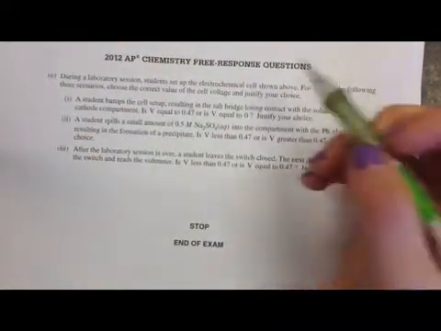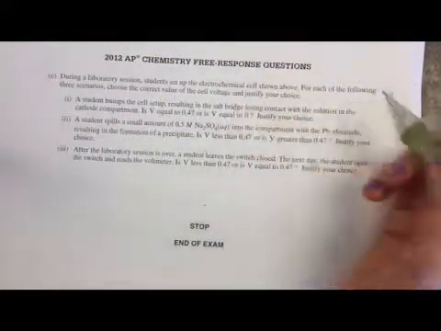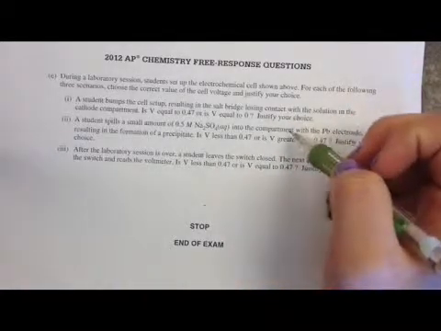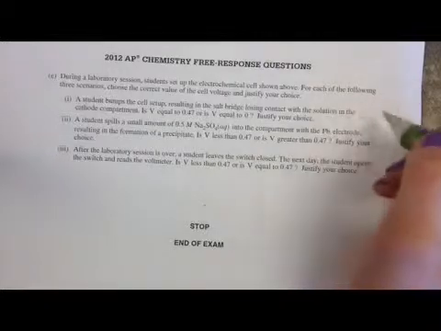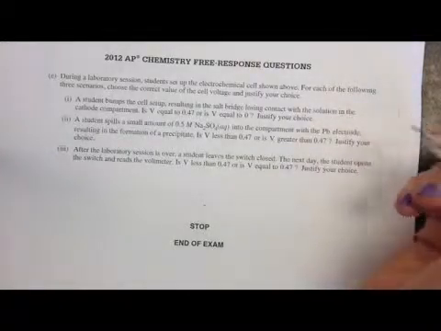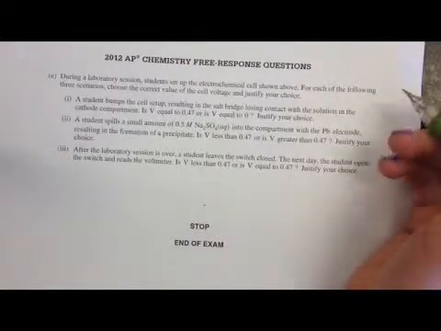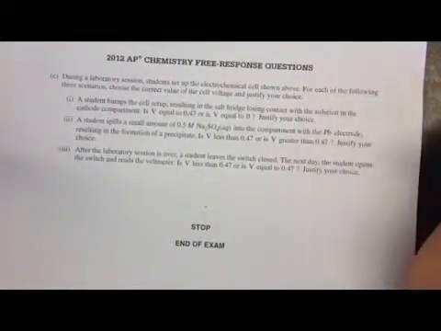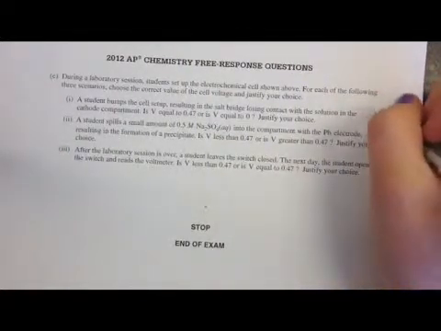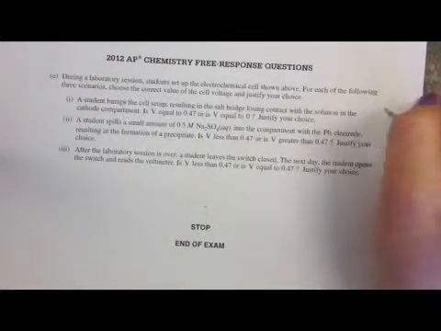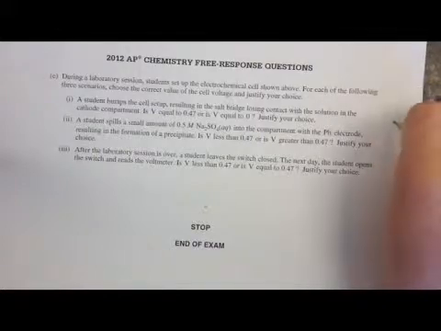Okay, so for letter E, question I, a student bumps the cell setup, resulting in the salt bridge losing contact with the solution in the cathode compartment. It asks you if V is equal to 0.47 or if V is equal to 0. So since there's no electron flow across the salt bridge since it's been cut off, that means that all the ions will stop flowing, causing the voltage to equal 0.